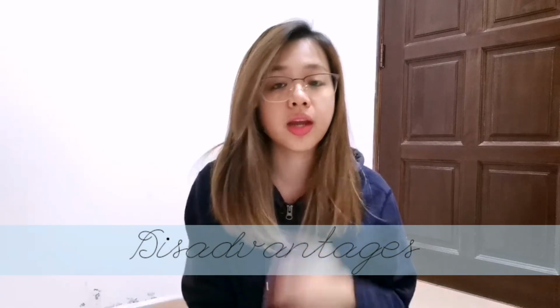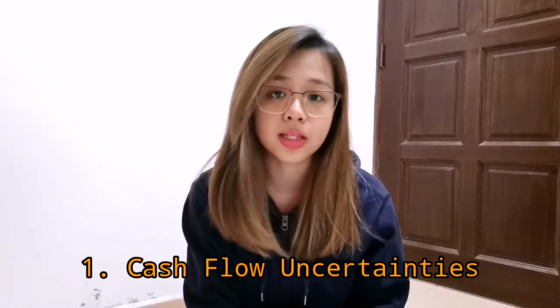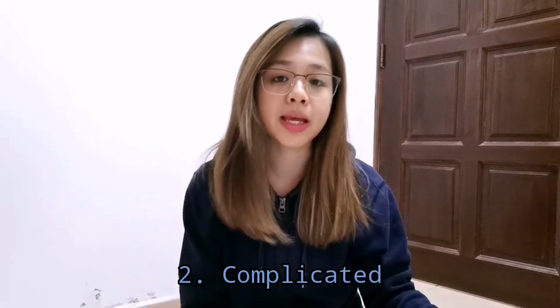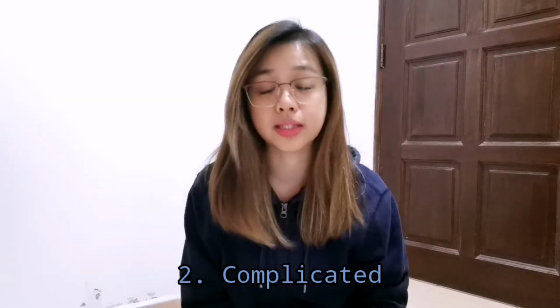Next, let's talk about the disadvantages. Okay, number 1, cash flow uncertainties. Because transactions are recorded when they occur instead of when the money is exchanged, this requires a lot of estimation in order to estimate when the actual event is met. Number 2, it is more complicated to use compared to the cash basis accounting. This is because there are a lot of rules and regulations that you need to follow in order to use the accrual basis of accounting.